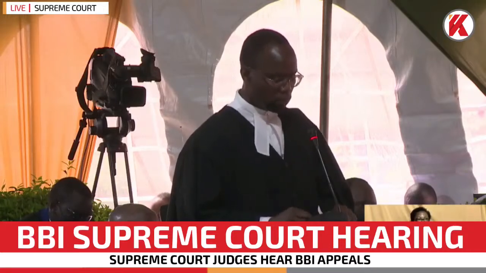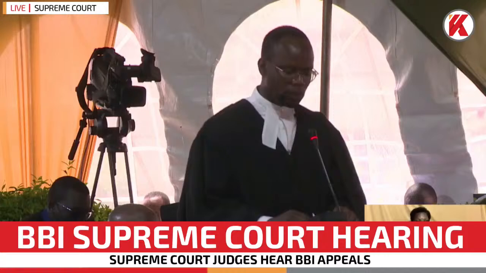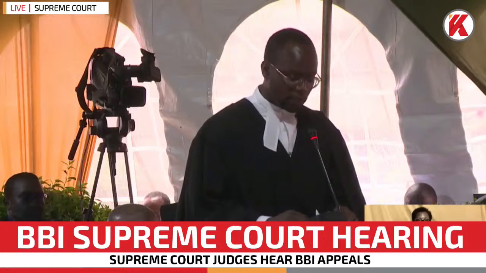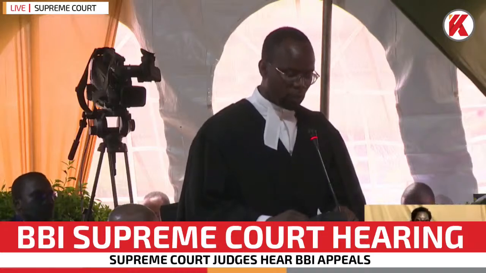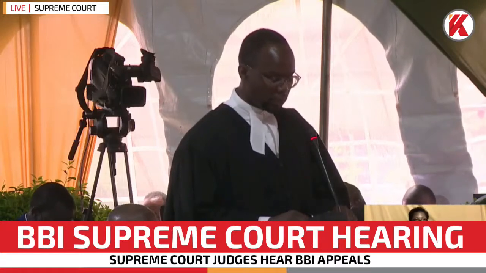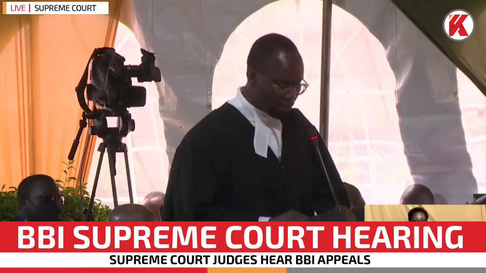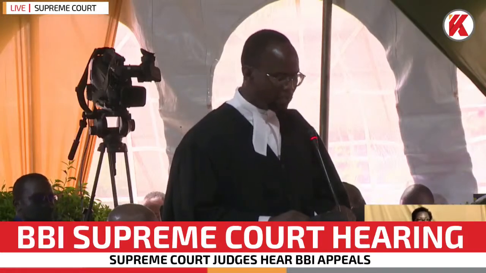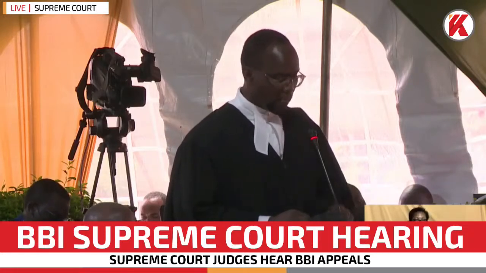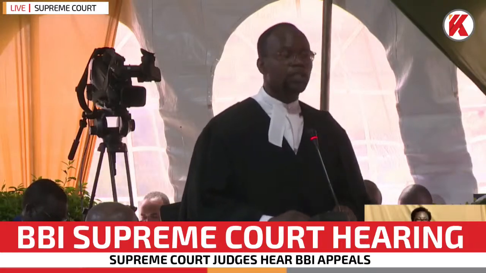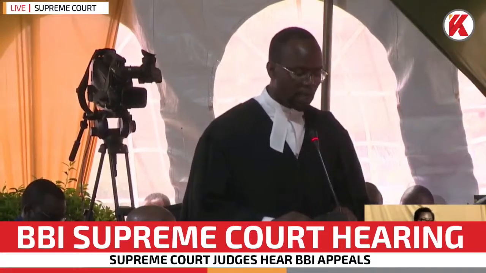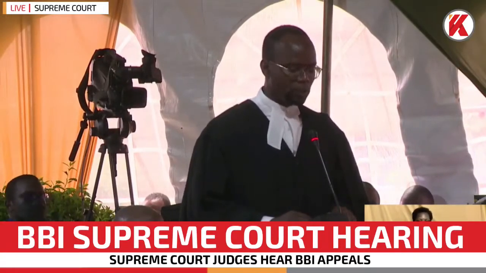It is a trite principle of constitutional interpretation and application, my lords, that constitutional provisions cannot contradict or override one another. In fact, this court has, in the decision of Speaker of the Senate and another versus the AG and others, advisory opinion reference number 2 of 2013, held that a constitution as an embodiment of compromises is by its very nature not a stranger to internal contradictions and conflicts. And what that means is that where such contradictions arise, it would be within the judiciary's remit to interpret and harmonize them as the body with the ultimate power and authority to do so.